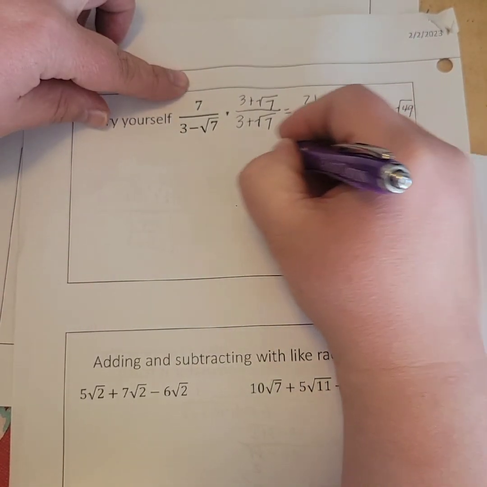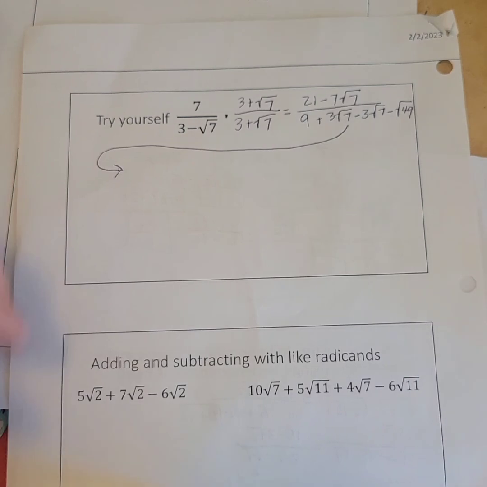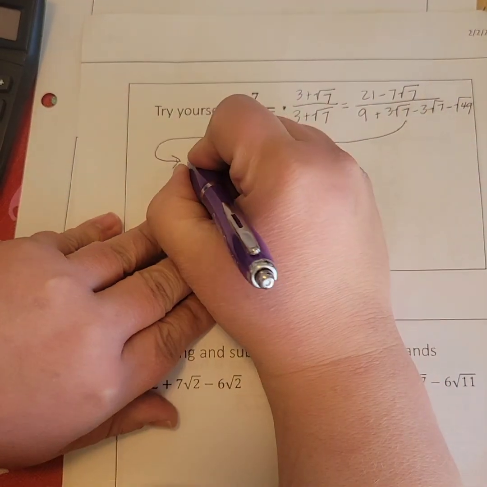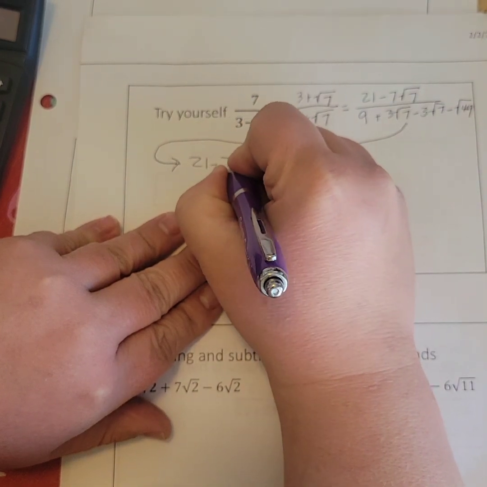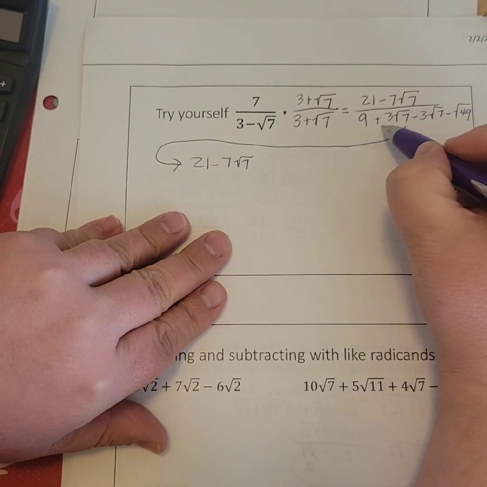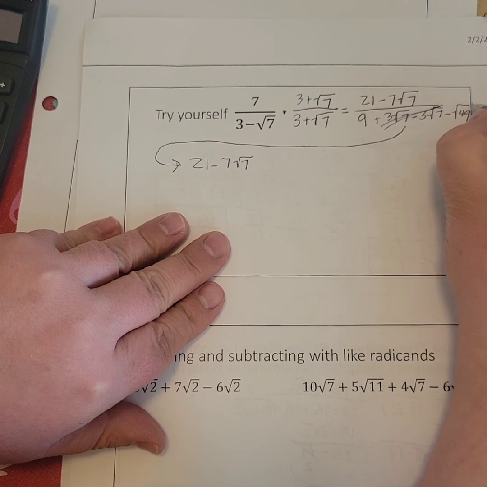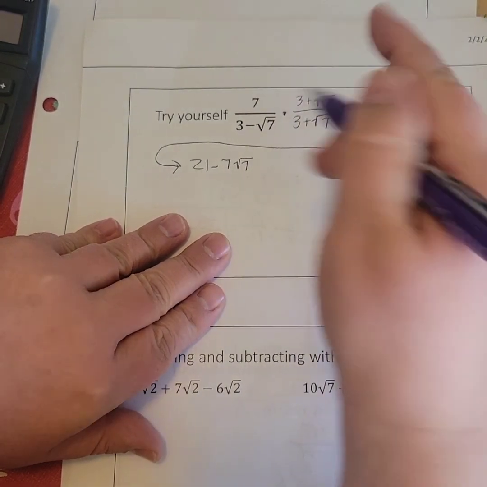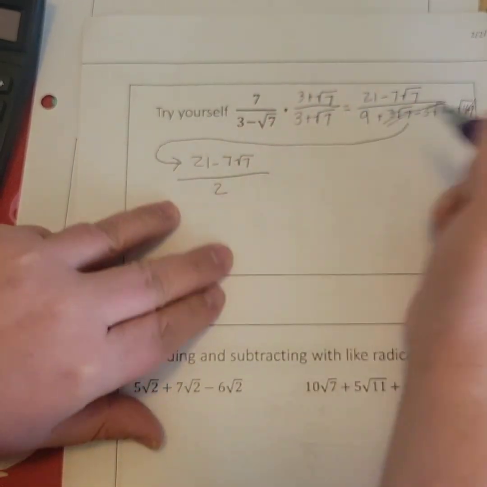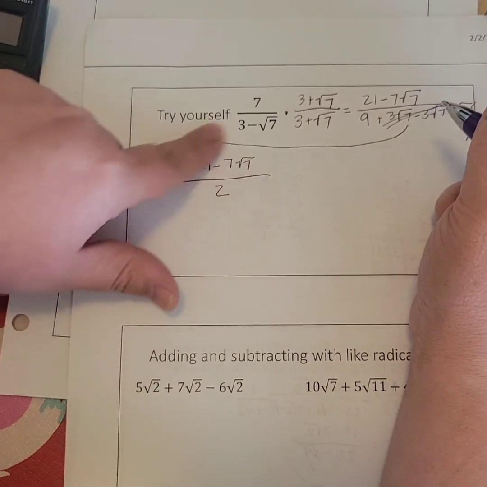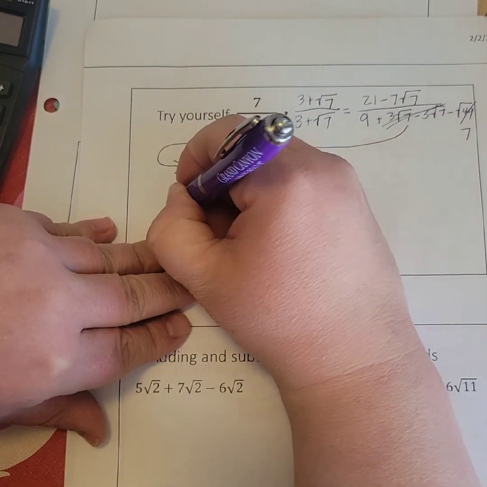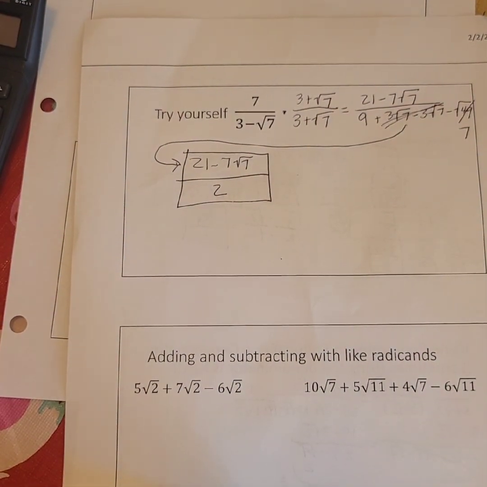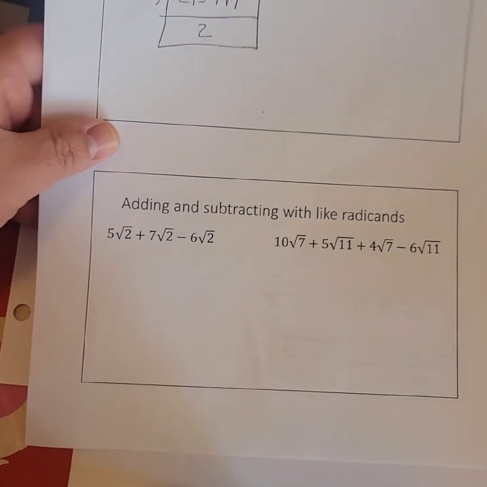Okay, so now we're going to bring this and continue right here. So we have 21 minus 7 square root 7. Remember, the middle ones go away. Square root of 49 is 7, so we have 9 minus 7, so we have 2. None of these things can reduce, so that is it. See, it gets a little bit better the more you practice it. Okay, all right, so now something a little bit easier.